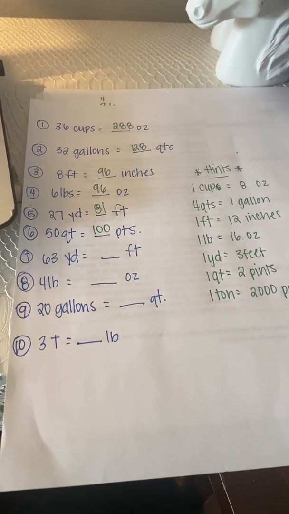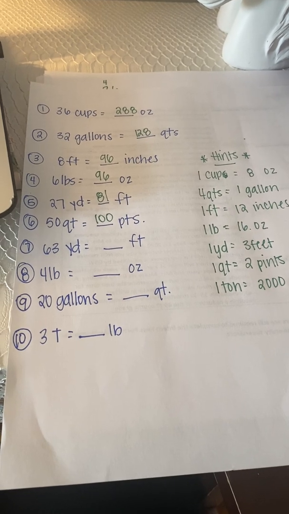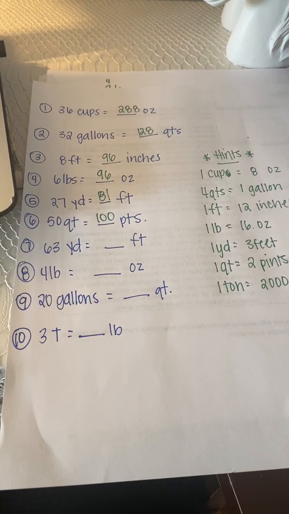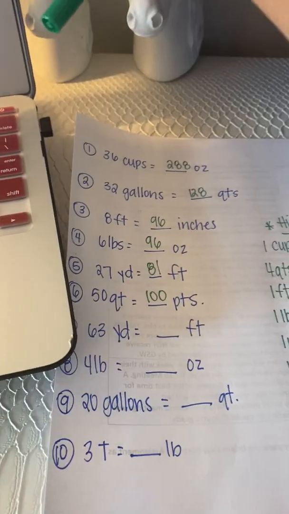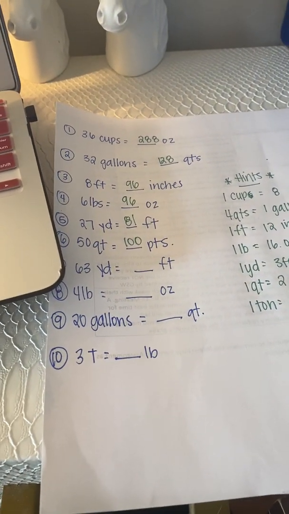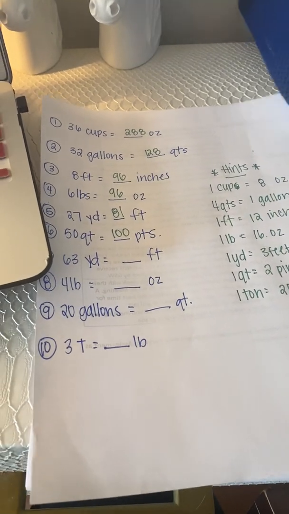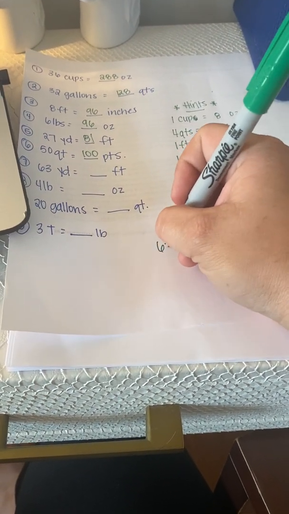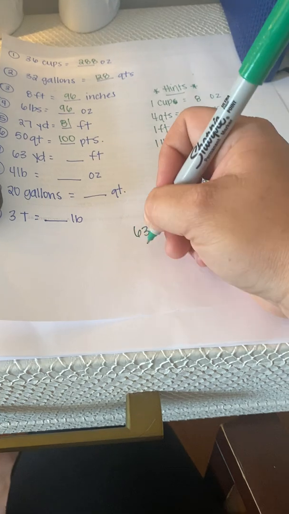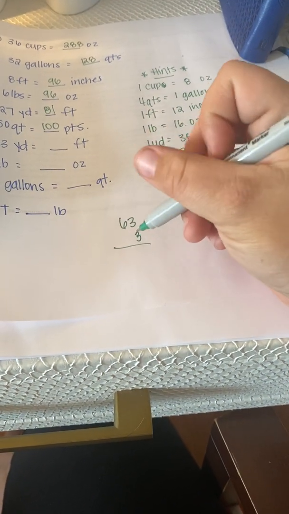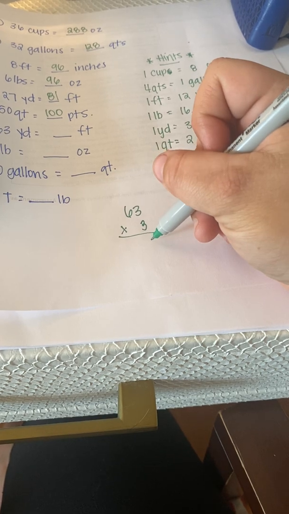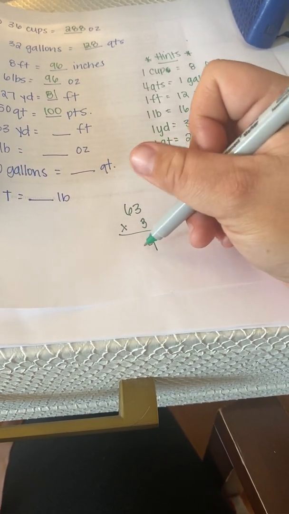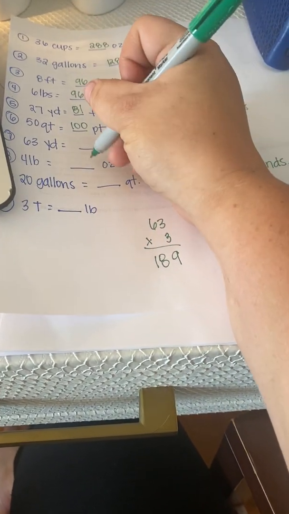All right, number 7. 63 yards equals how many feet? Okay, we did one just like this. So we had 63 yards. I can work the rest of these on the same paper. Let me move this stuff out of the way. Okay, 63 yards, and in each yard there's 3 feet. So we would multiply. 3 times 3 is 9. 6 times 3 is 18. So it would be 189 feet.